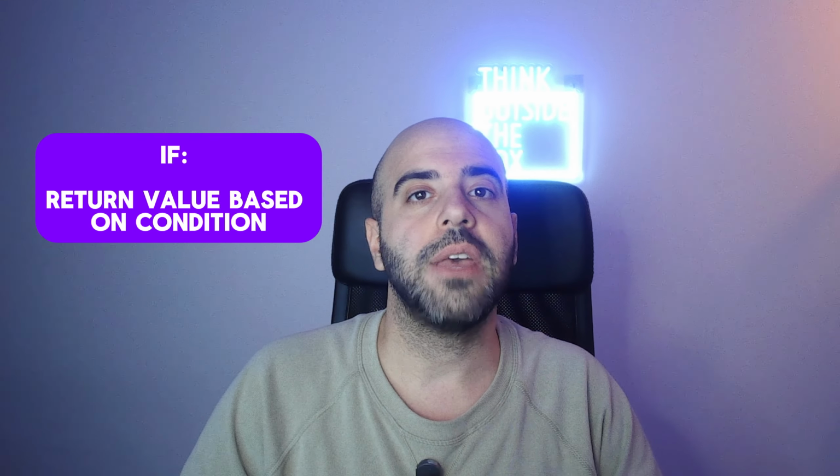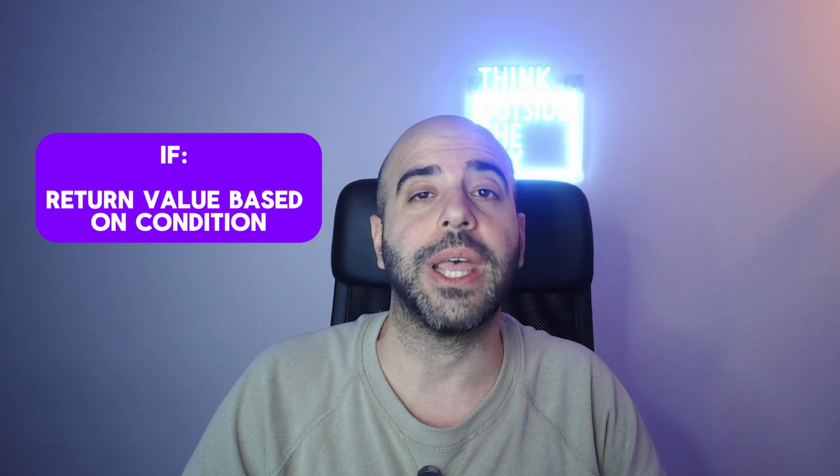First function we will cover today is IF. IF helps you make decisions with your data. You provide a condition and it will return one value if the condition is true or another value if the condition is false. It's great for flagging things such as this is above target or this is below a threshold or this needs review. Let's look into an example.